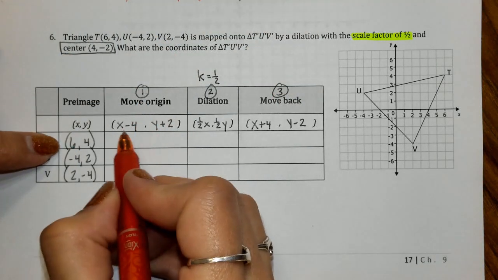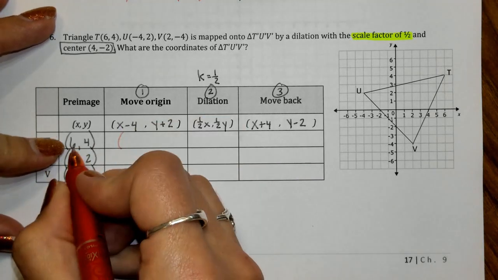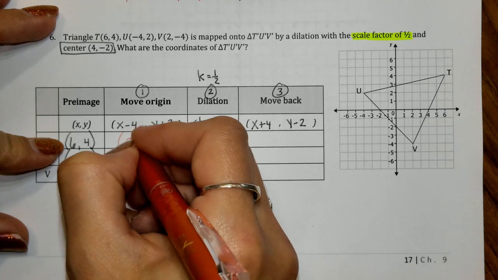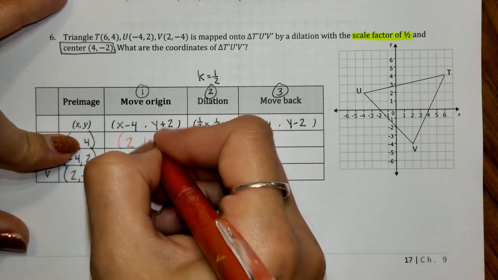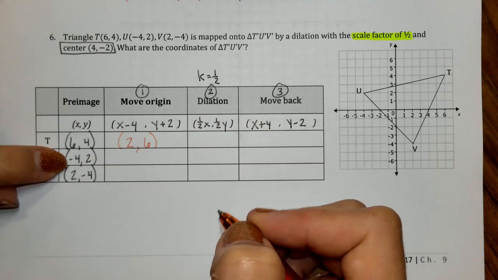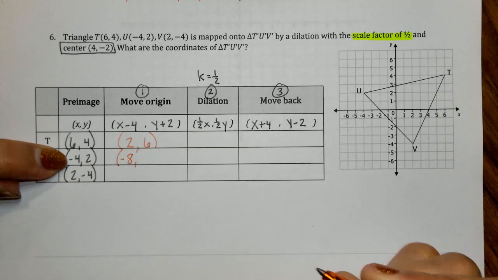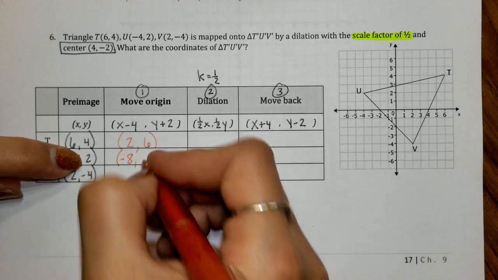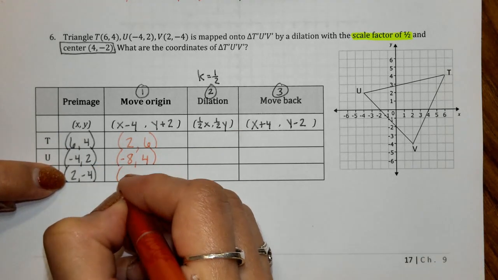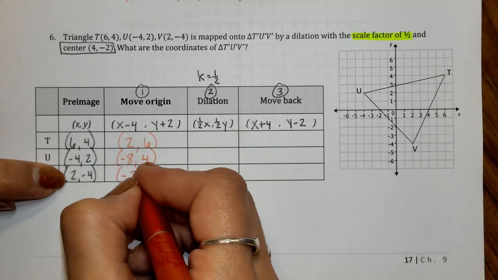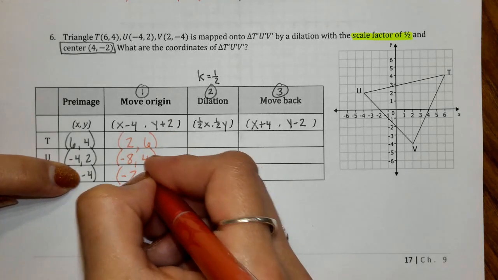Step 1, we're going to subtract 4 from every x, add 2 to every y. So here, our x 6 minus 4 will give us 2. 4 plus 2 gives us 6. For u, negative 4 minus 4 more, it's not 0, it's a negative 8. 2 plus 2 gives us 4. V, we have 2, we're going to subtract the 4, giving us negative 2. Negative 4 plus 2 gives us also a negative 2.